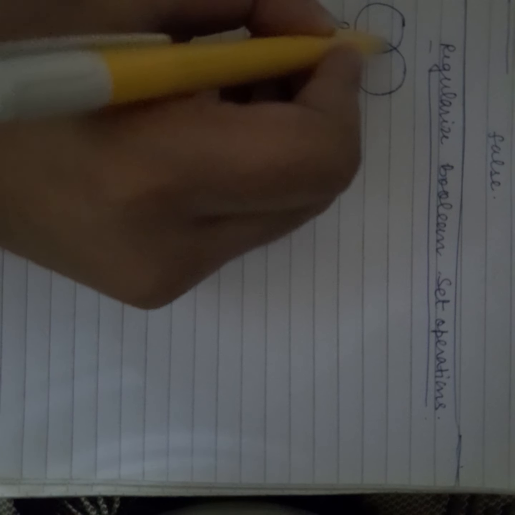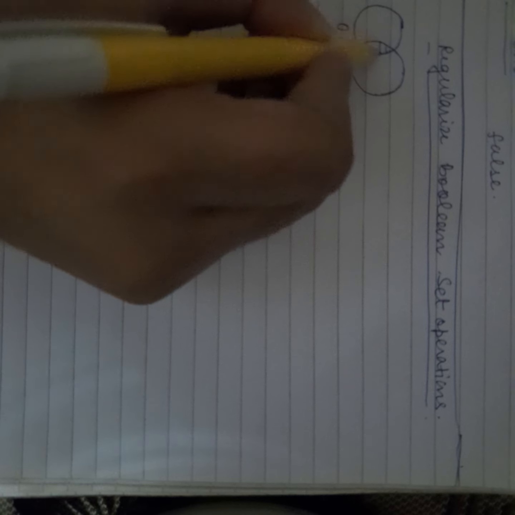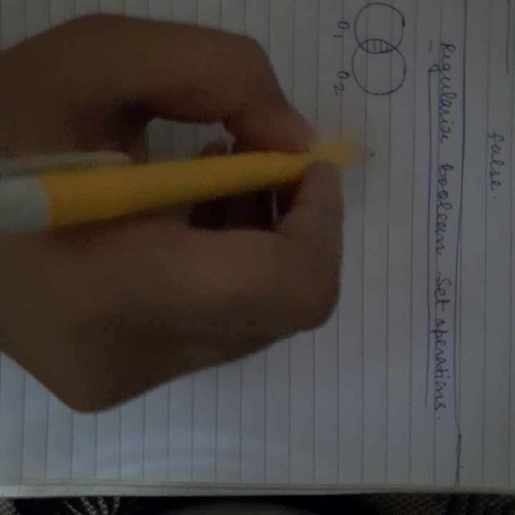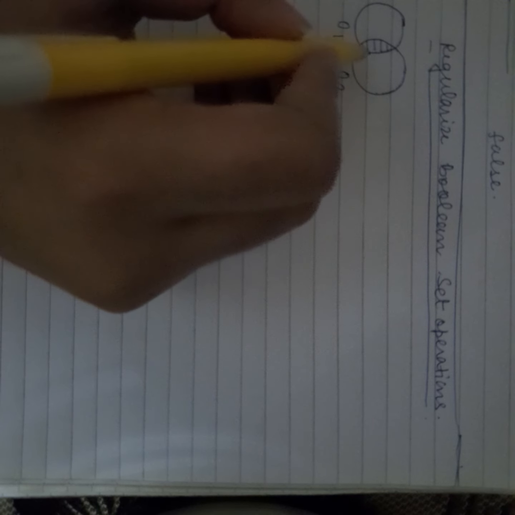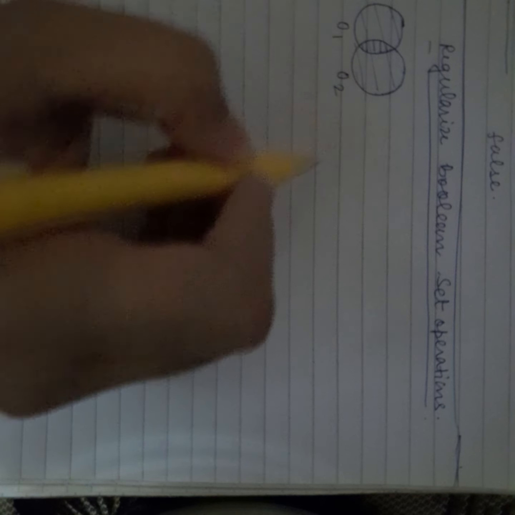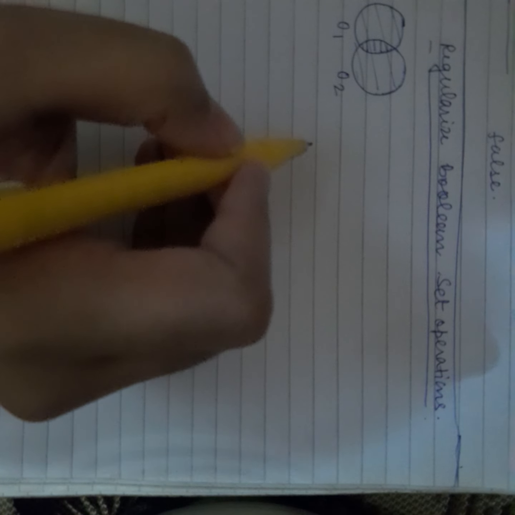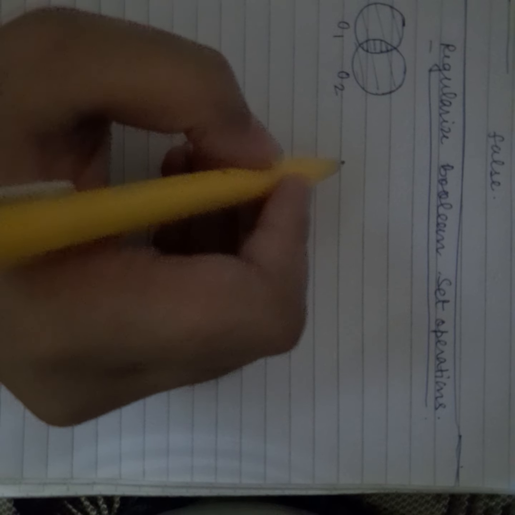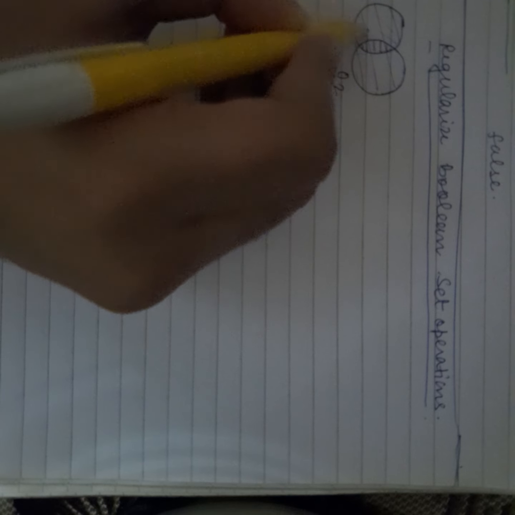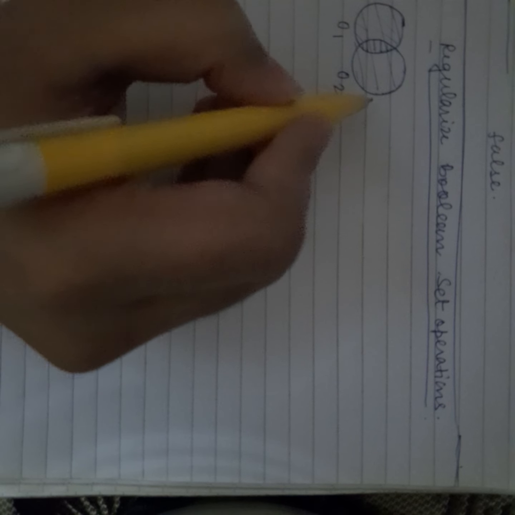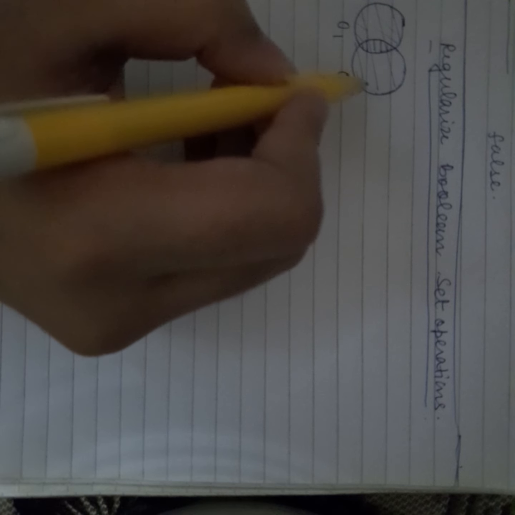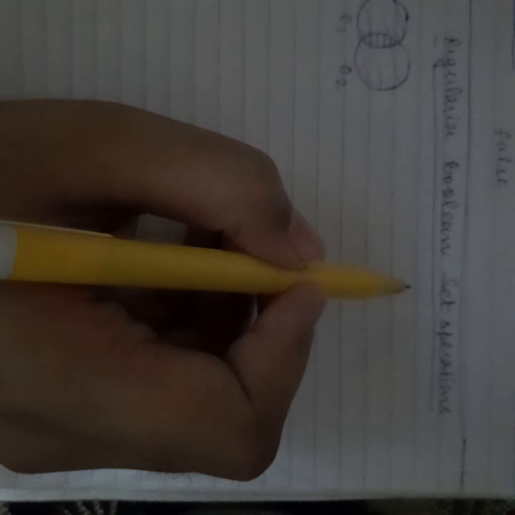Like I want this part, so what do we say, intersection? Or I may want the whole part, combining object 1 and object 2, or I want only the O1 part, or it may be possible that I want only the O2 part. These things happen in regularized boolean set operations.